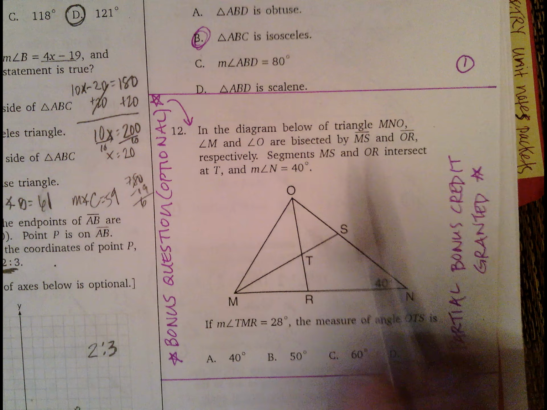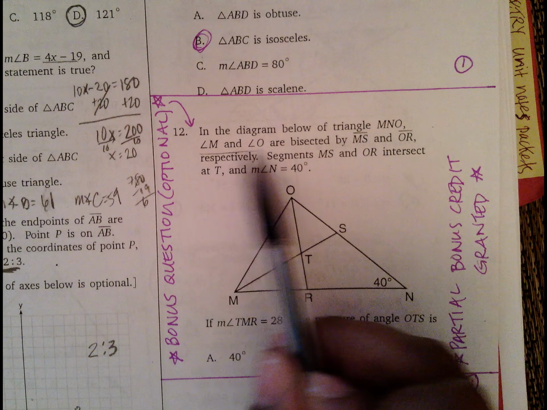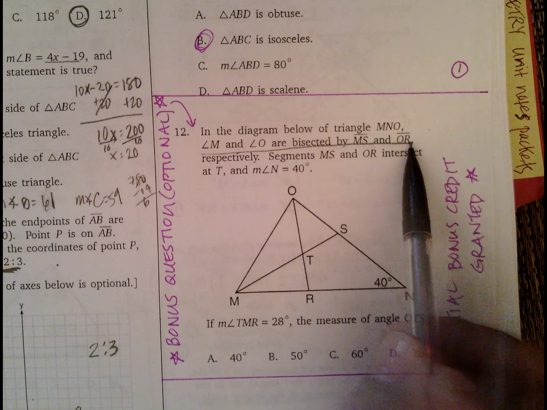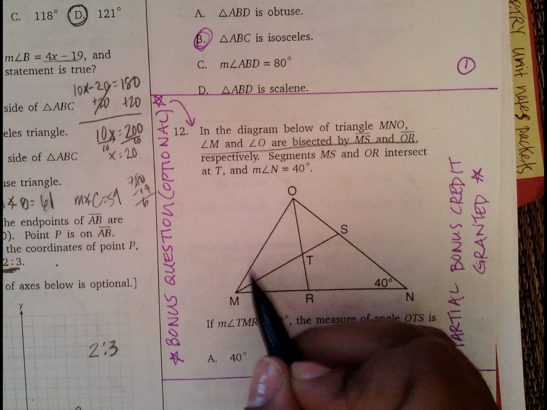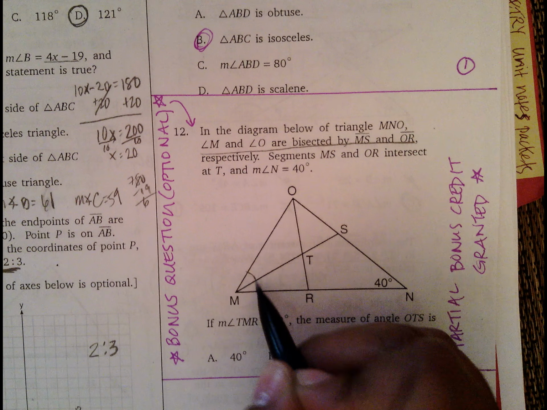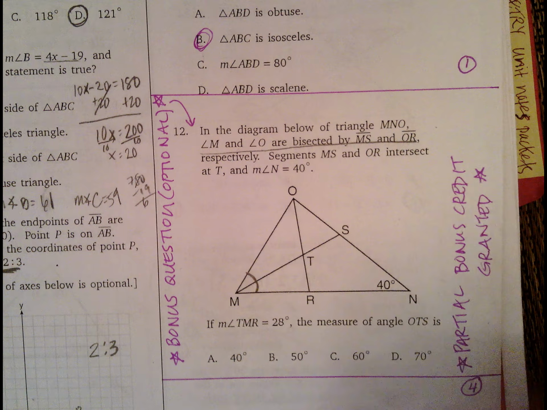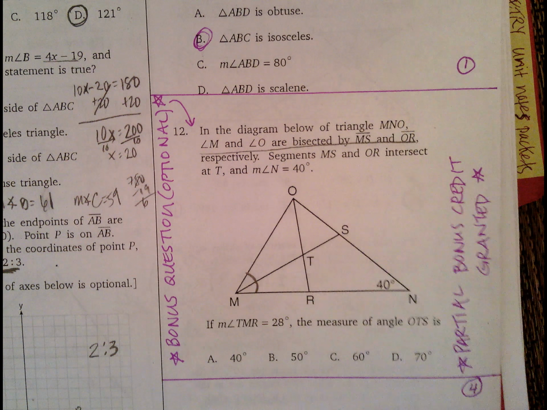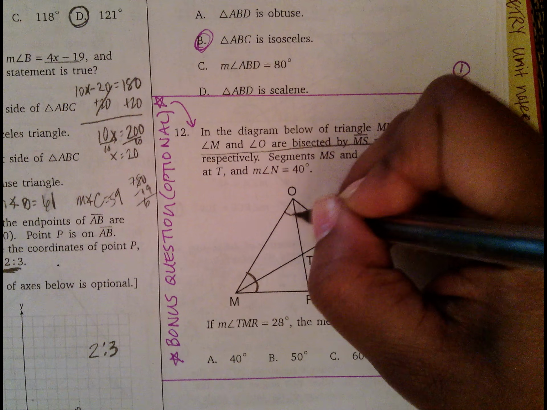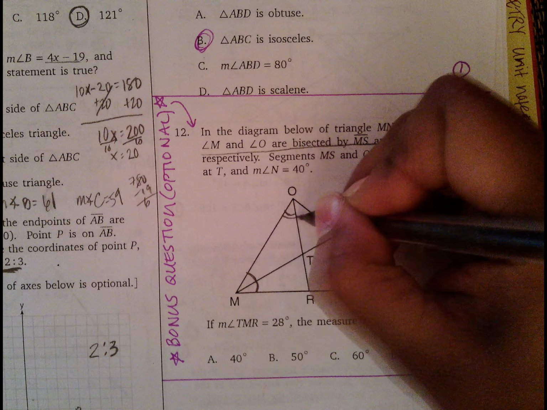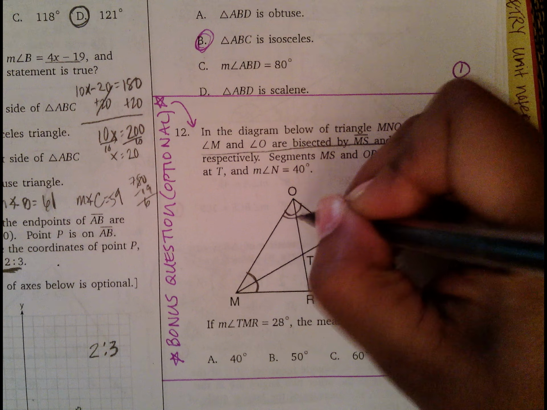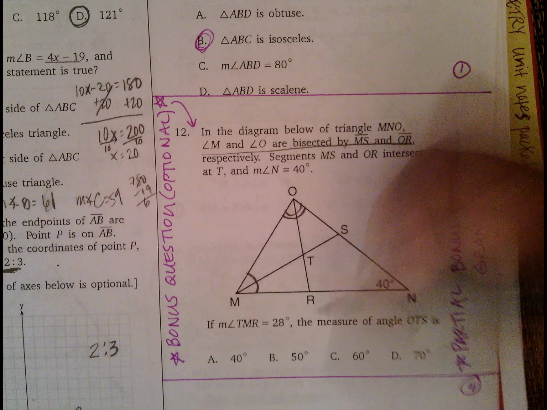So segments MS and OR bisect angle M. So we have a pair of congruent angles here, because bisect means split into two congruent parts, and this is the bisector. And then angle O is also split into two congruent parts because its bisector is OR.